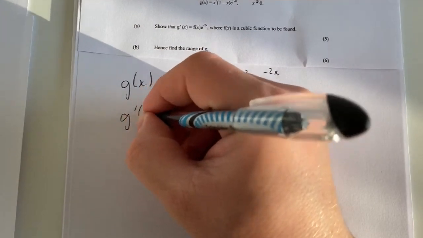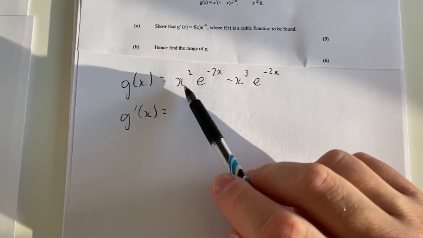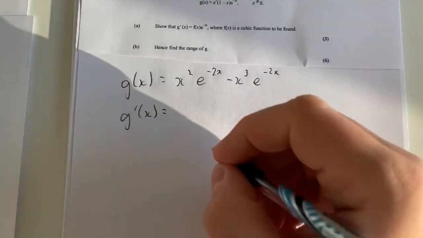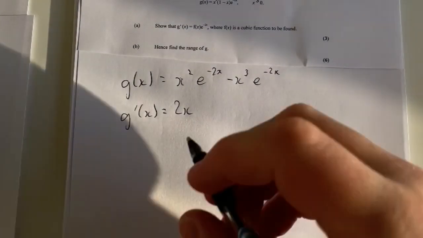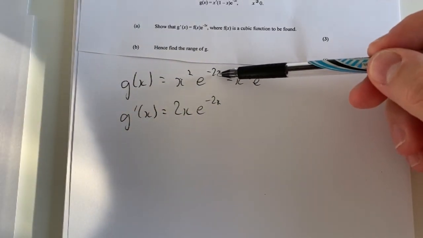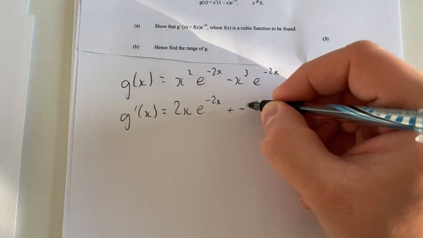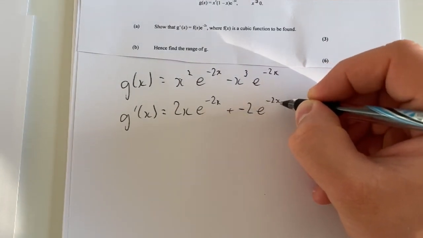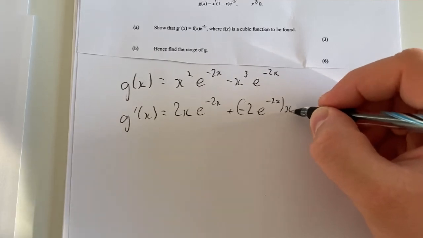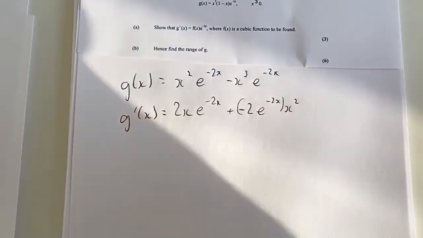But let's differentiate this. So I'm not writing out the full product rule, but if we differentiate x squared, we get 2x, e to the minus 2x. And if we differentiate the e to the minus 2x, you just get minus 2 e to the minus 2x multiplied by the x squared. So that is differentiating the first term.